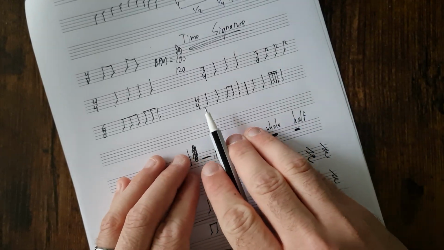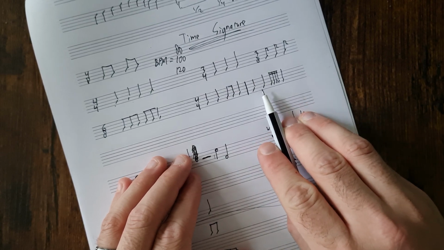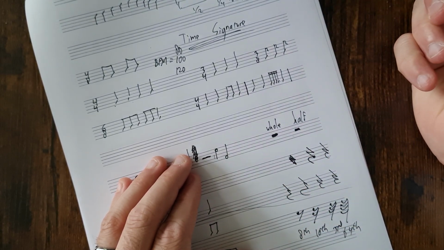You get 1, 2, 3, and 4. 1, 2, 3, and 4. That's how you would notate that rhythm.